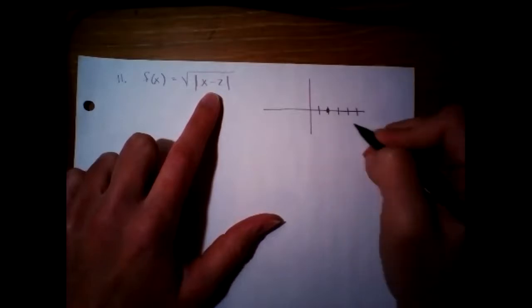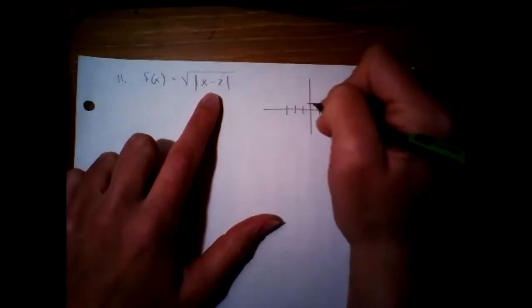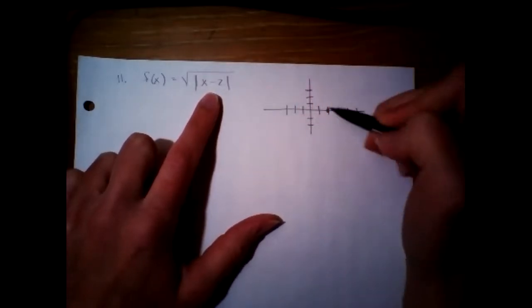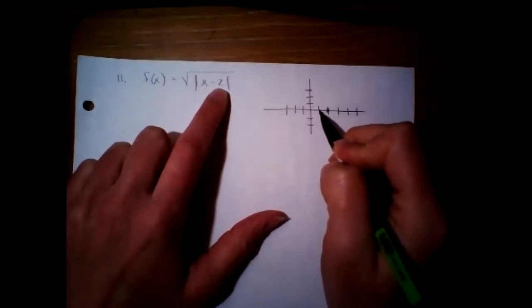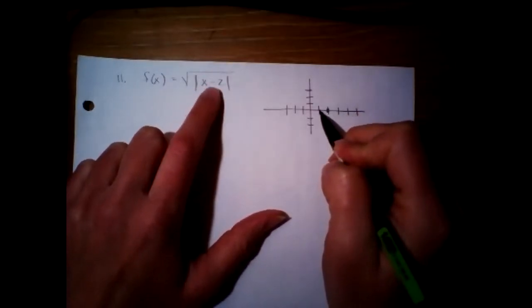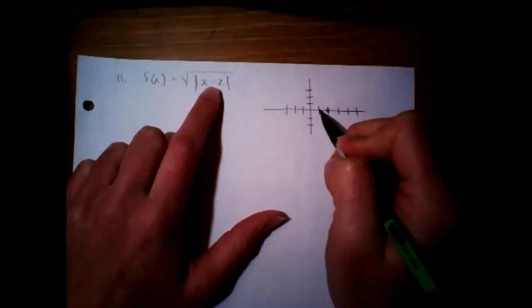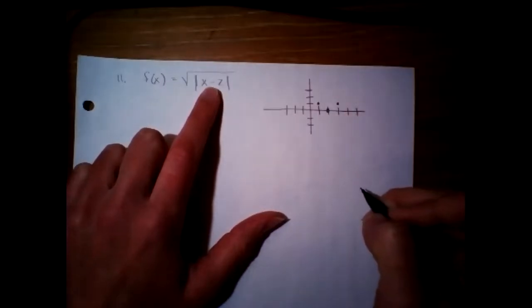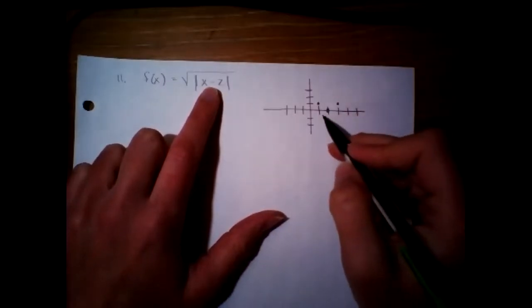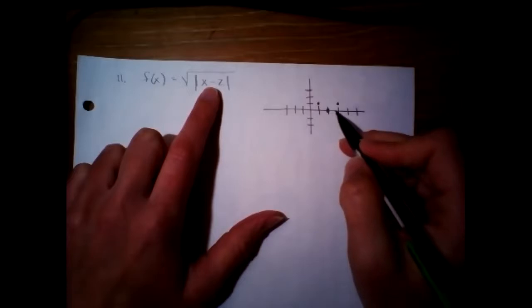And then I'm just going to try some values on either side here. So let's try 1. 1 minus 2 would be -1, but you're going to absolute value that, so that's +1. And then square root of 1 is 1. And then the same thing is going to happen on the other side. This is going to be symmetric. All right, so let's try another number. 1 and 3 gave us the same result.